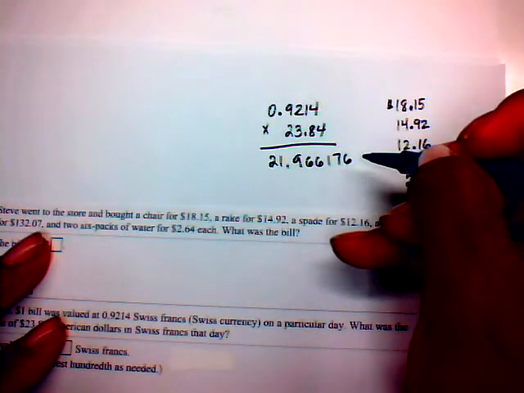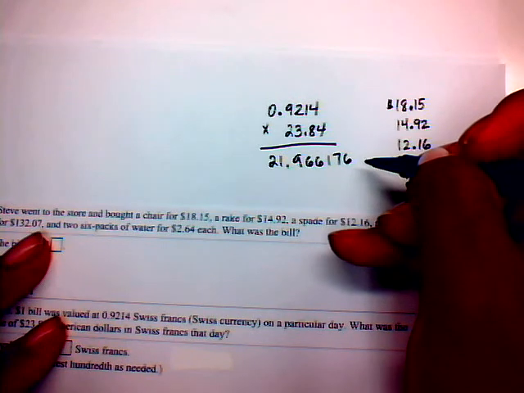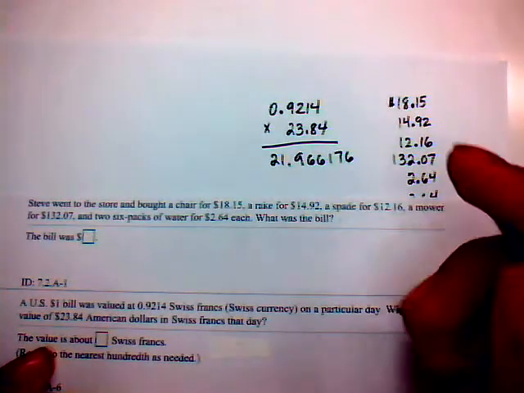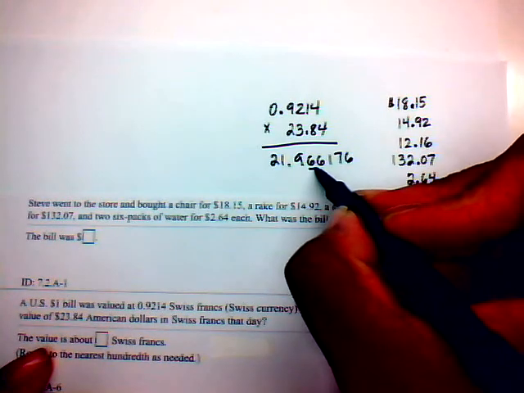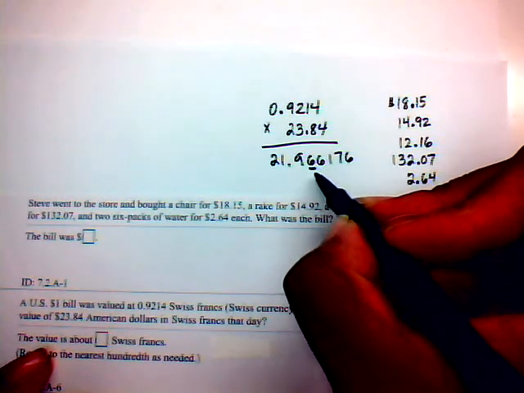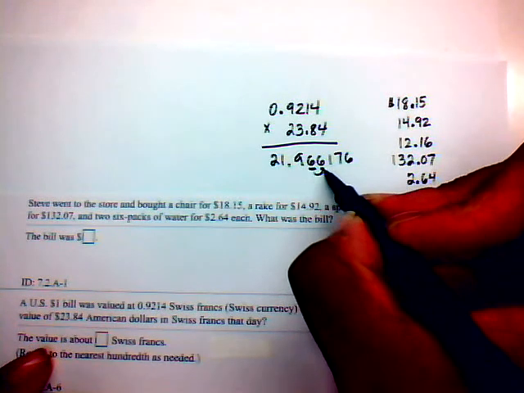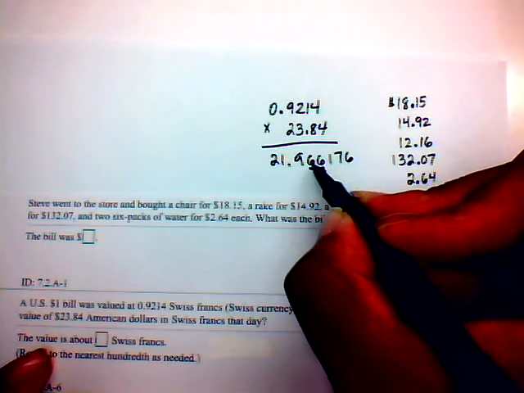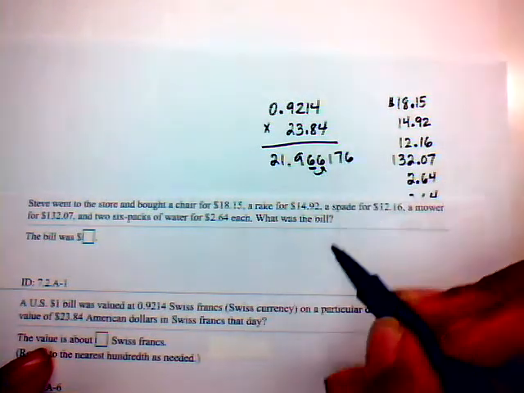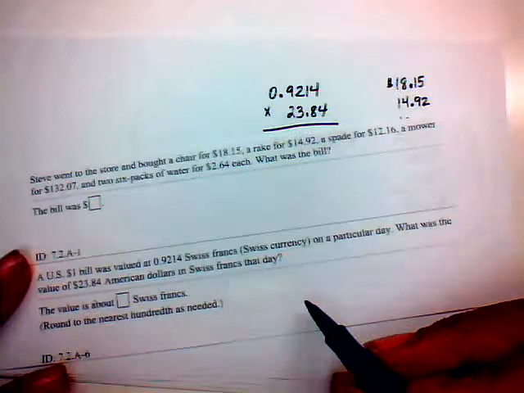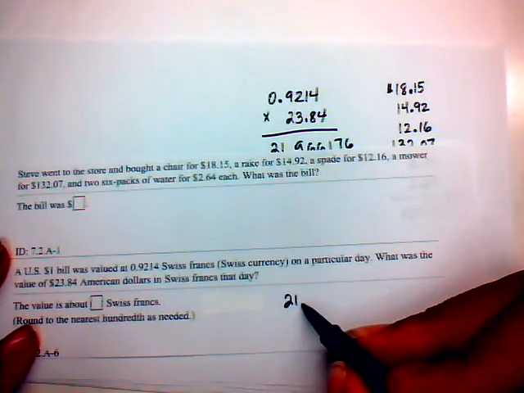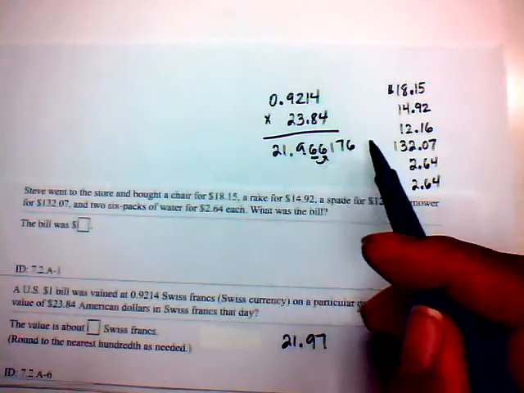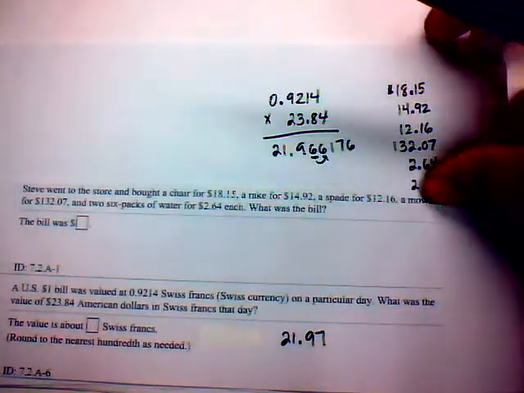Now you're going to get 21.966176 as the answer. The problem asks you to round to the nearest hundredth as needed. This number is in the hundredths place. That's a 6. To the right of it is another 6. That 6 is bigger than 5, so the 6 that I've underlined needs to be increased to a 7. So it'll end up being 21.97, and all these other numbers will drop off completely.